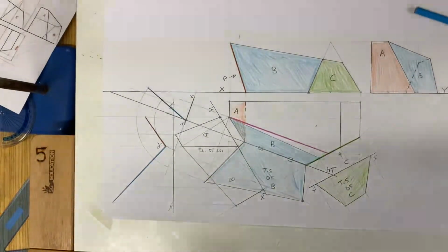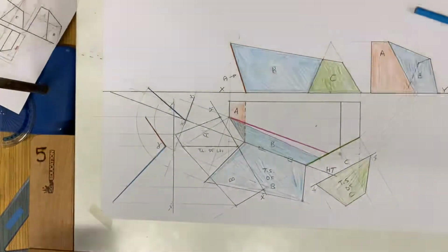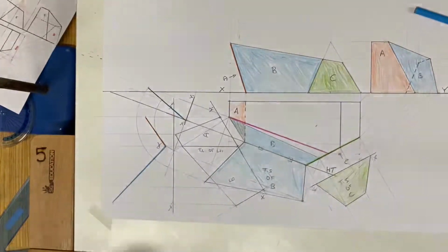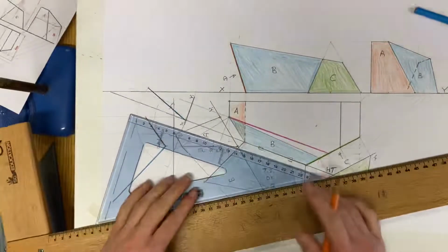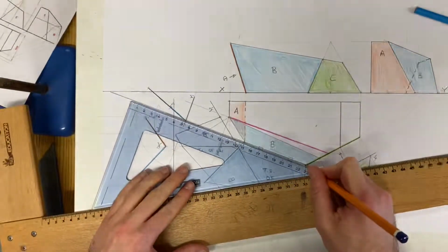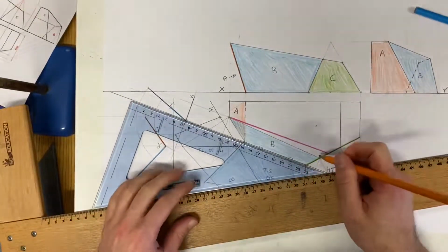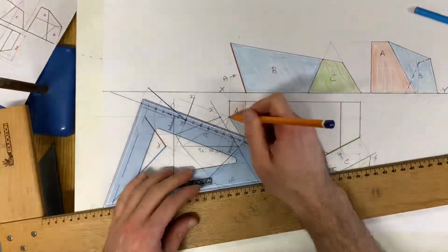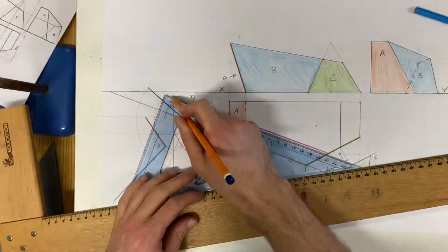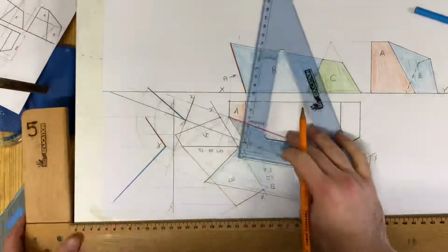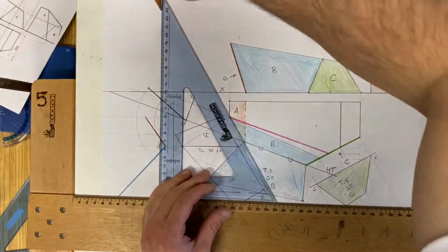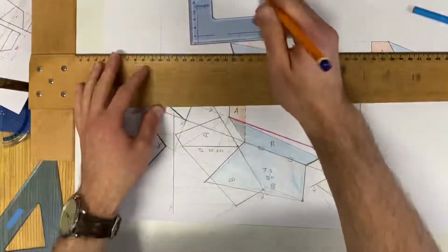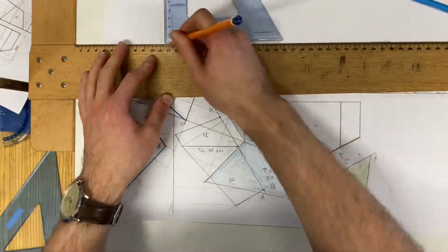Put HT there for a horizontal trace, and to find any point for the vertical trace, all we simply do is take any other point parallel to our trace. For example, our top point here, take that out parallel, hits the plane there, or it's the XY line there, take it up and take it across to meet it.